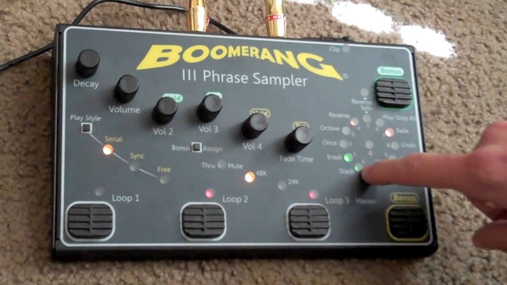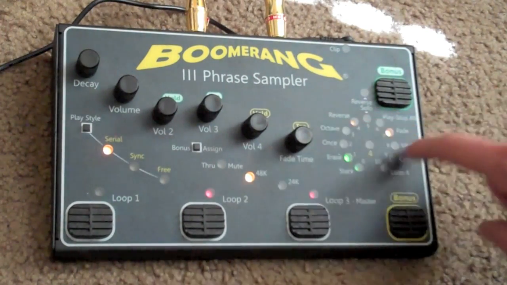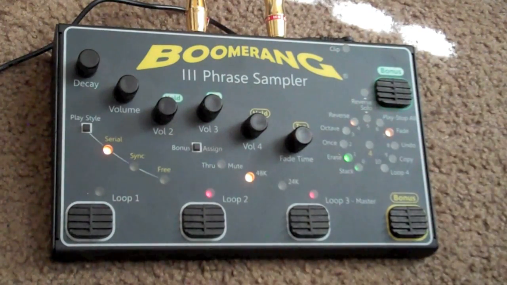So you can see that I've got stack, erase, reverse, and fade set. Those are the ones I've found to be most useful, the ones I use the most. You can change what these are set to do with some of these knobs here, but those are the 4 I'm going to show.